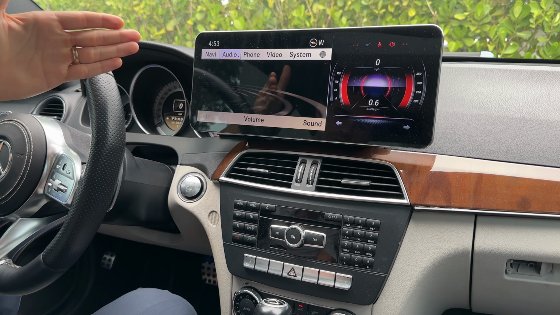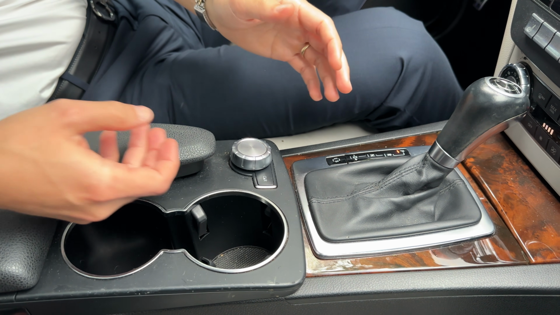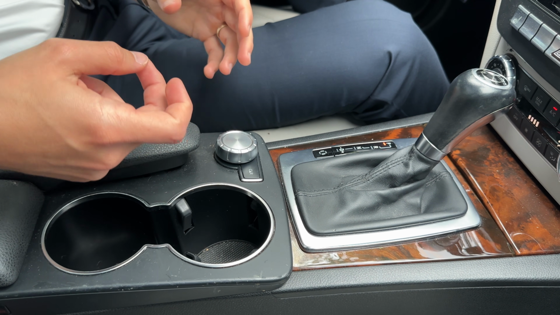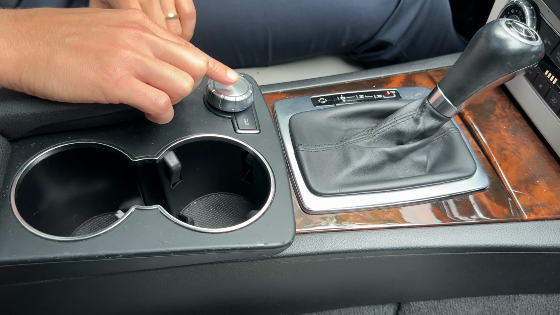The most common thing that we see when you're disassembling this whole center console area is that there are connections on the bottom of the knob. You need to make sure that the connections are plugged back in correctly. If something has come loose or was left disconnected, you may not get function out of the knob anymore.